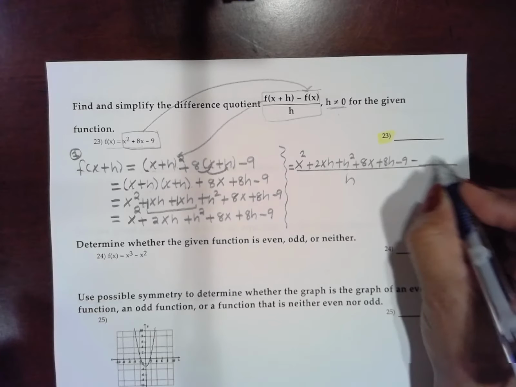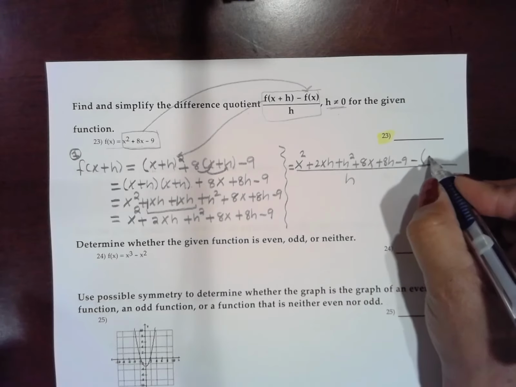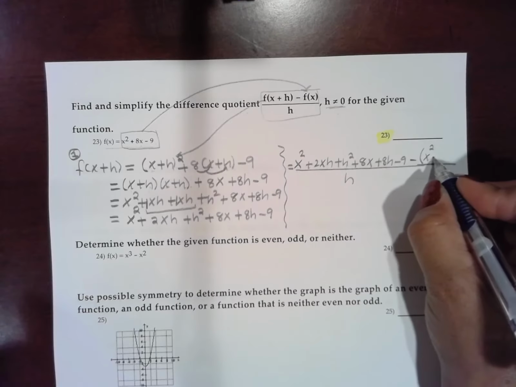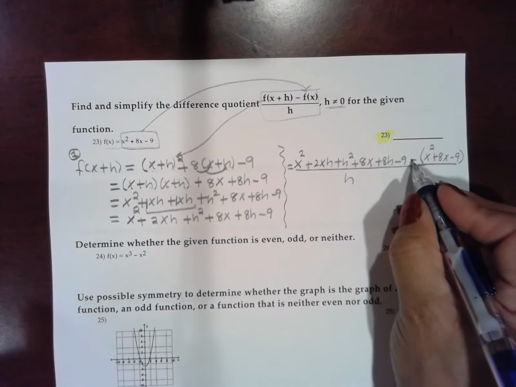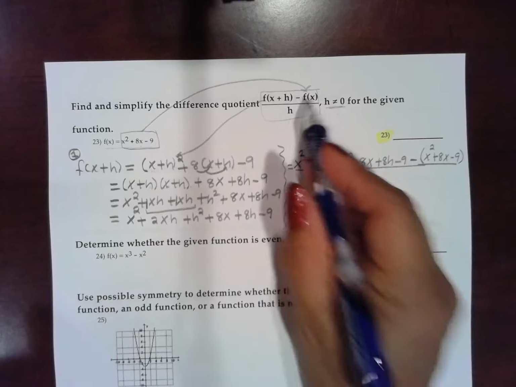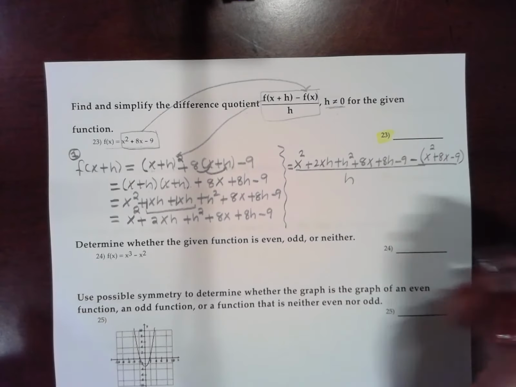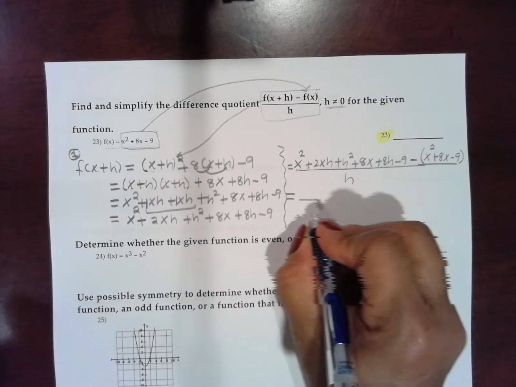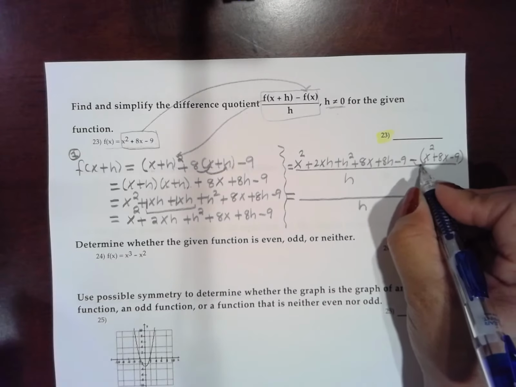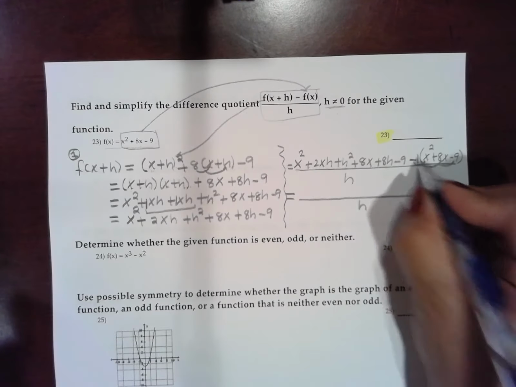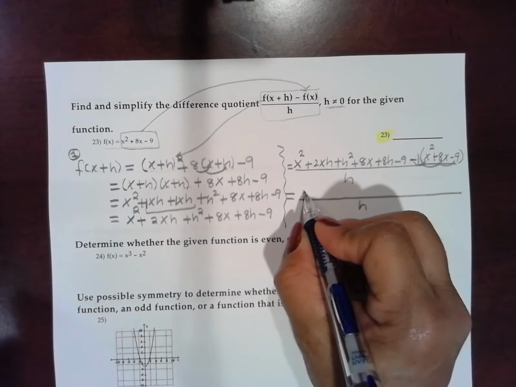And then minus the original function that I am enclosing in parentheses because we need to distribute the negative that is in the original difference quotient formula. So this is equal to, it will still be divided by h. I will distribute the negative 1 that is implied, or just change the sign.